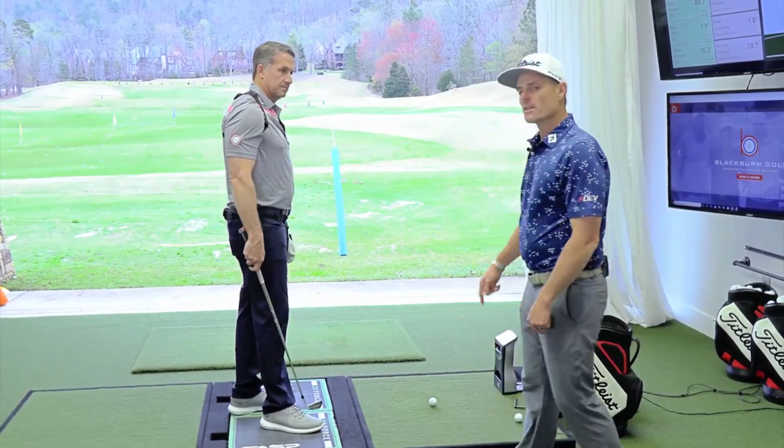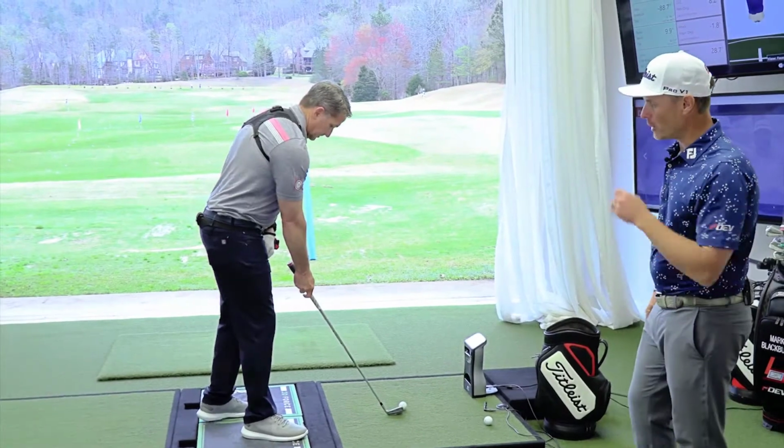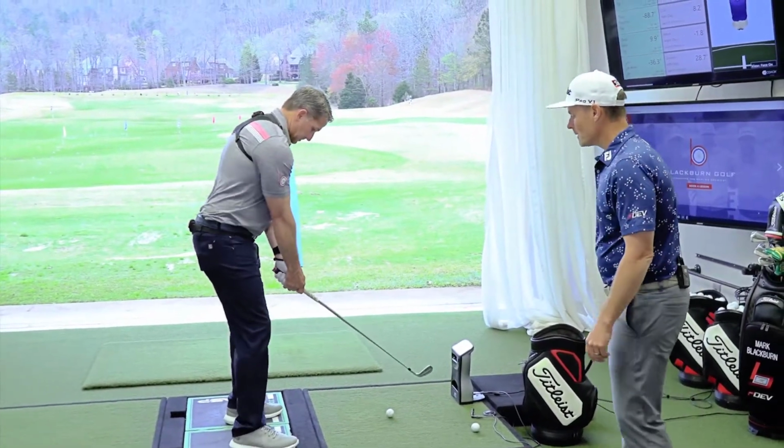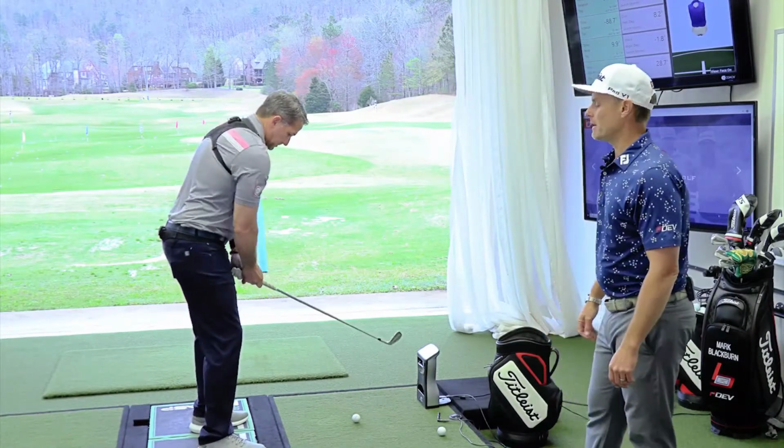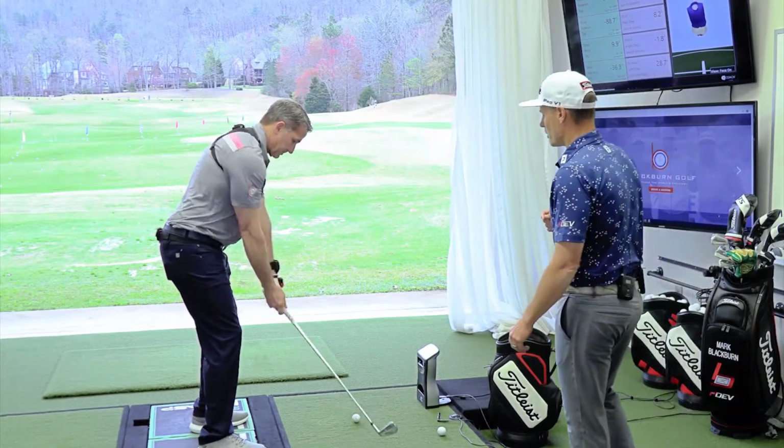Start it left of this noodle. Go ahead, set up. Get that stance a little more open too. Ball's up a fraction, and now he's going to make that nice centered pivot and then rotate through, and let's see what we see in the smart tiles.